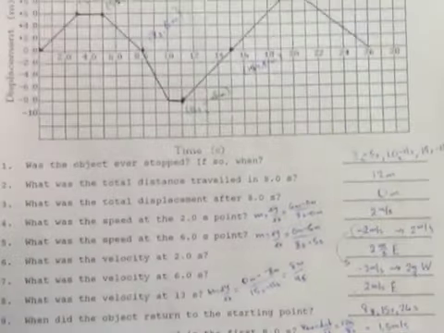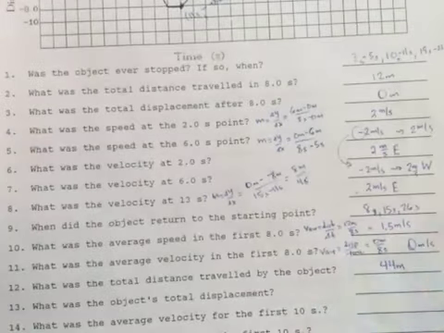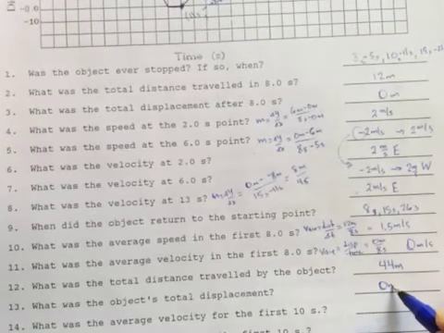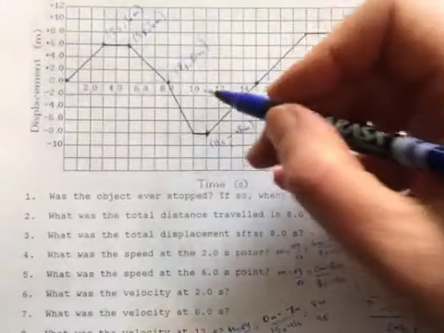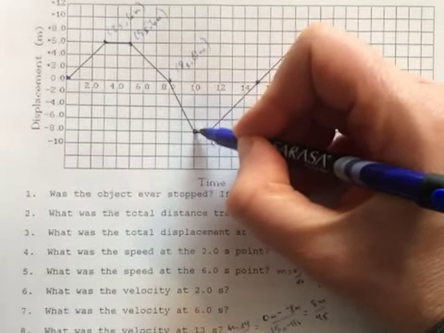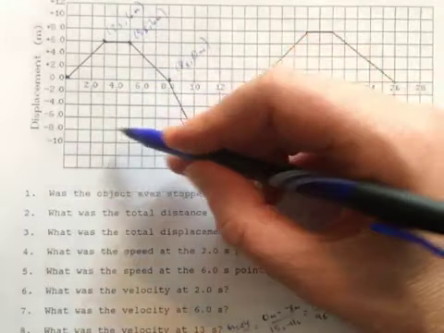What's its total displacement? Well, it ends up back where it started. So its total displacement is 0 meters. So the average velocity in the first 10 seconds. How far did it travel in 10 seconds? That's right here. So displacement, what's its displacement?